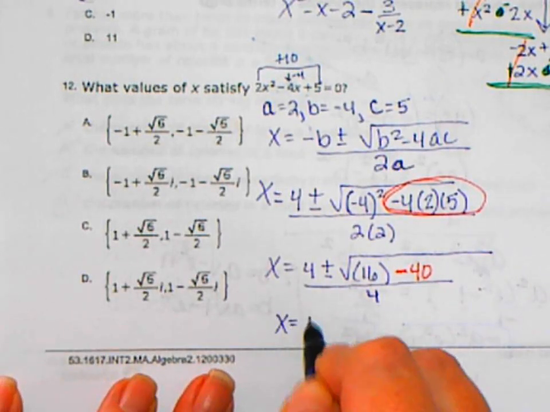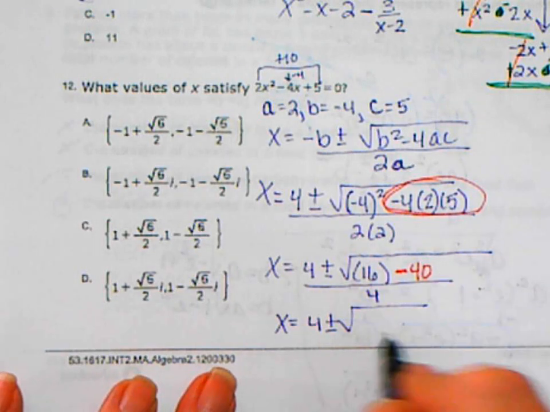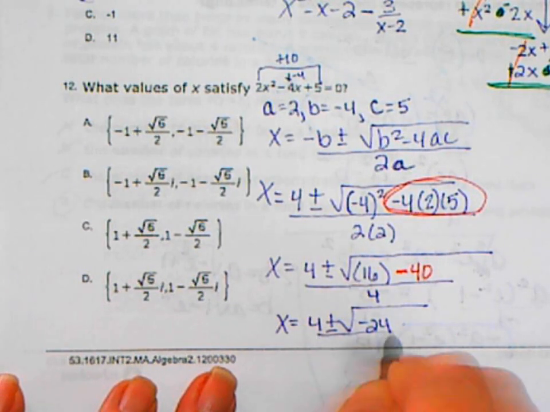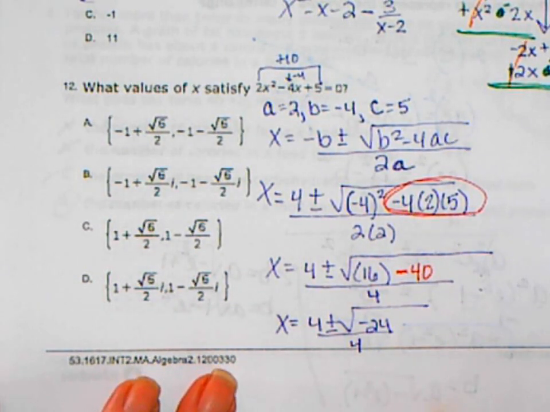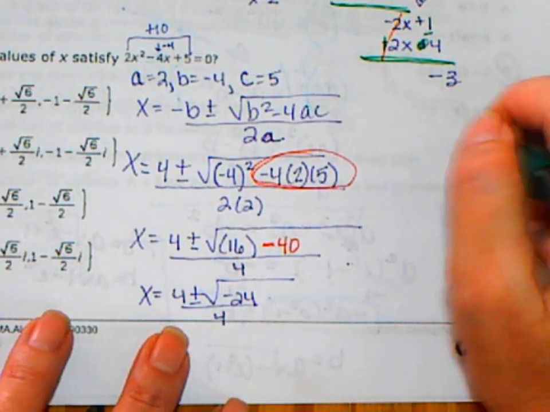So x equals 4 plus or minus 16 minus 40 is -24, all over 4. If you look at all of your answer choices, every single one of them has a 6 under the radical. So we know we can't leave it as -24. So let me simplify under that radical kind of over to the side. I don't have to rewrite everything for every little step I do.